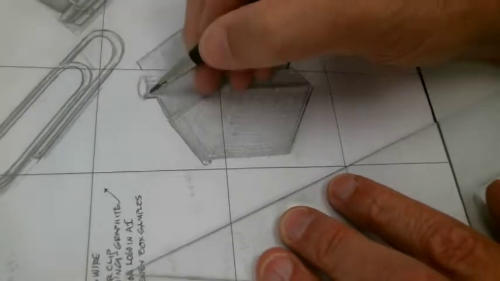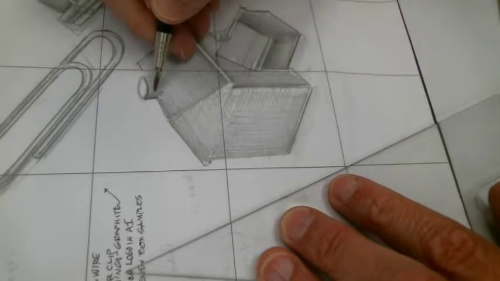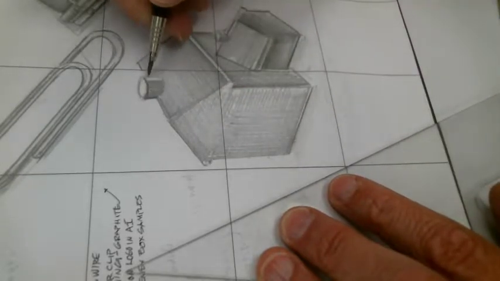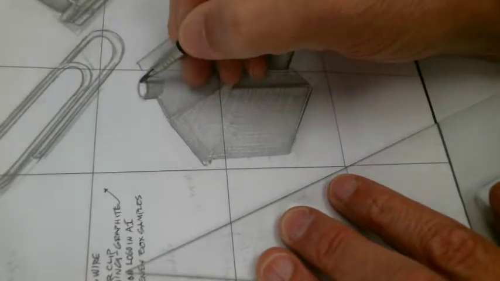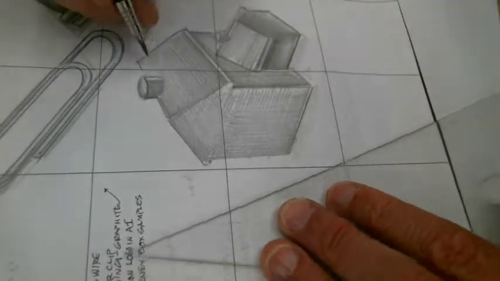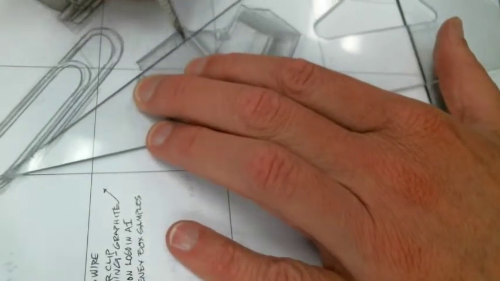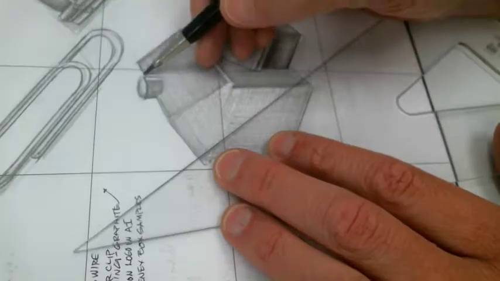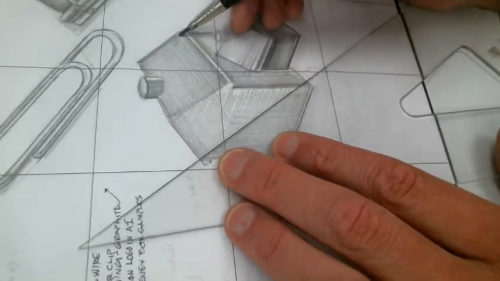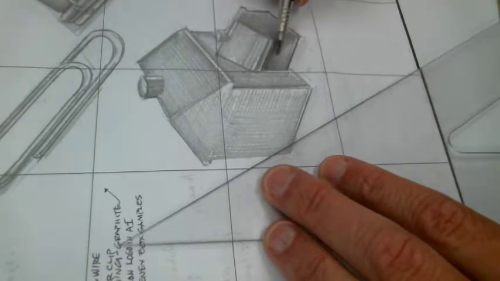Finding these. So I'm kind of exaggerating it, finding these pieces here, building it up, dark to light. And even though it's translucent, you have the color change on this.